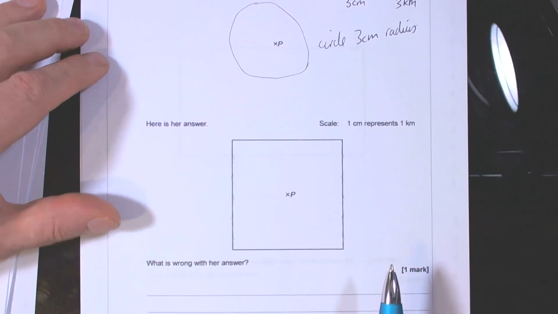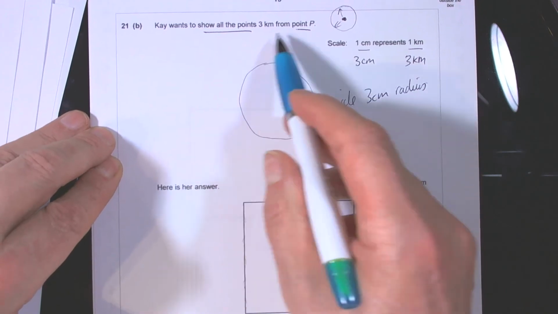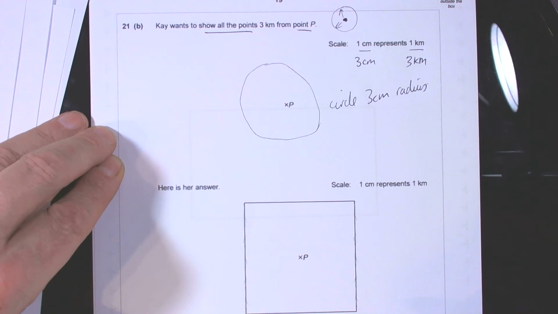What is wrong with our answer? So basically we know that the question wants us to draw a circle around here. What is wrong with our answer?